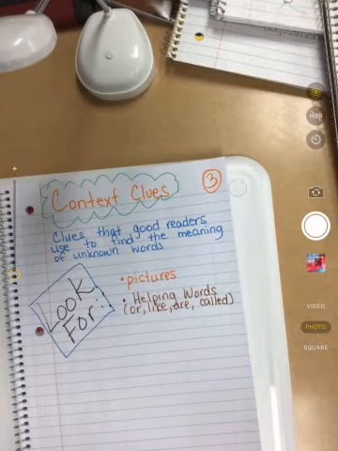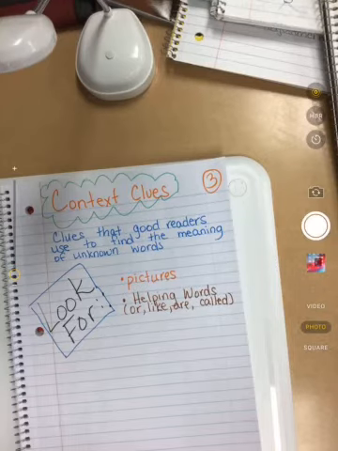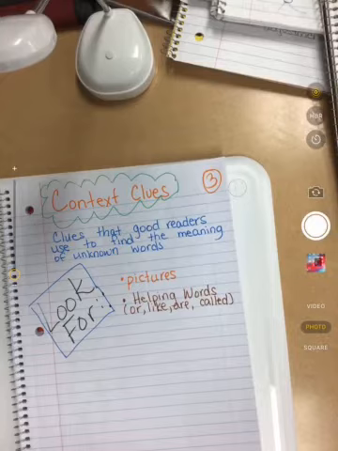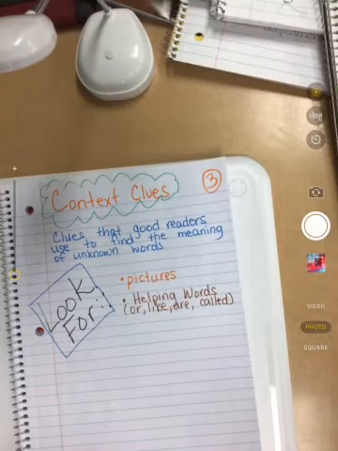See, I just told you what synonym meant using, giving the definition using a helping word. Synonym, or a word that means about the same as another word. So those helping words can be very helpful.